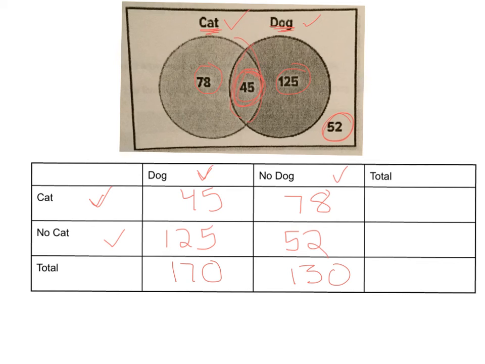All right, the total cat owners, 123. The total of customers that don't own a cat, 177. Total people surveyed, 123 plus 177, or 170 plus 130. They will each give you 300. 300 people were surveyed.